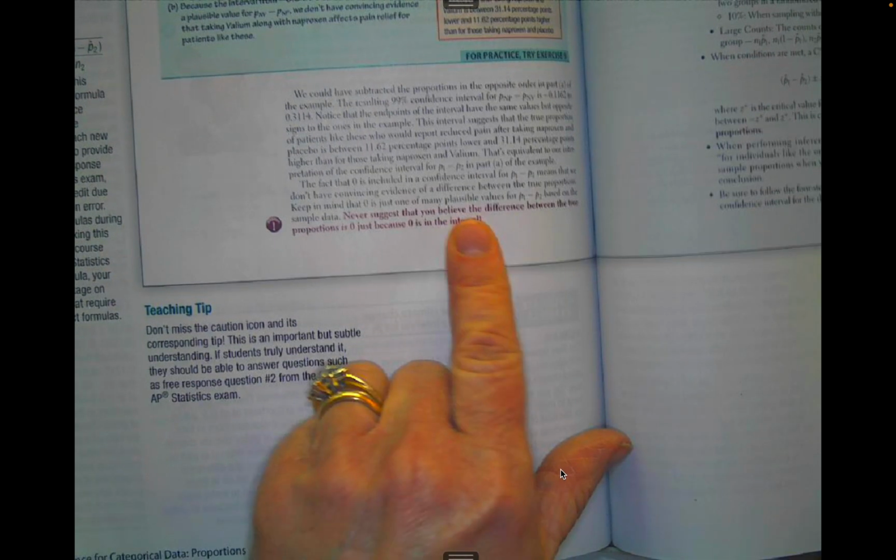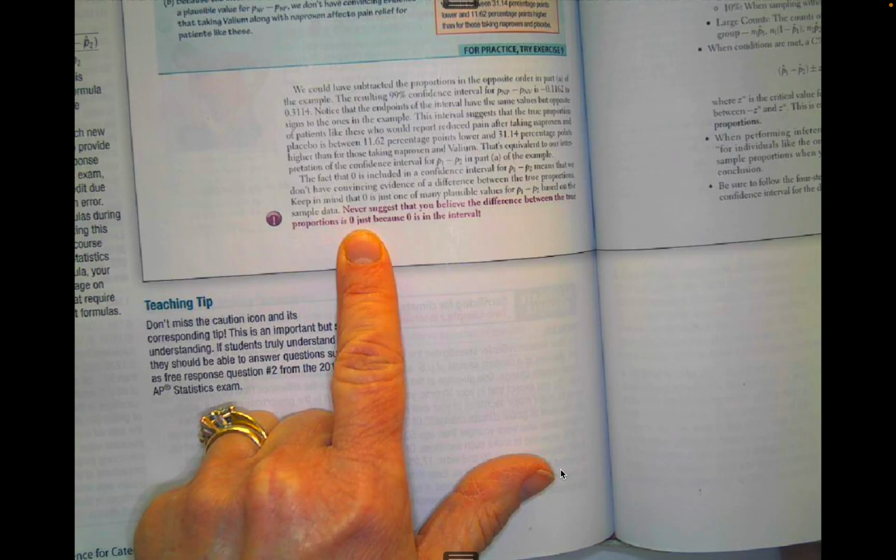So again, in this one, 0's not in the interval, so yes, there is convincing evidence because 0's not in the interval. When 0 is in the interval, that's suggesting it's possible that there is a difference. The caution though, never say that you believe the difference between the two proportions is 0 just because 0 is in the interval. We don't know that it definitely is 0, but we can say it's possible there's no difference, okay?